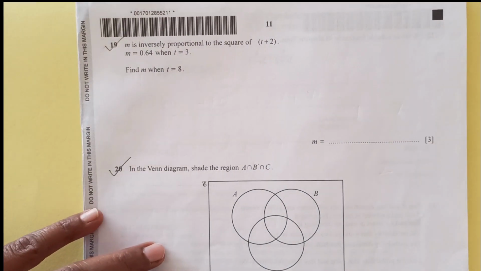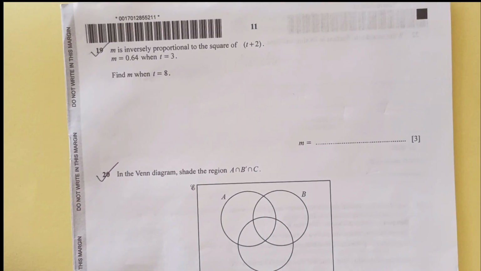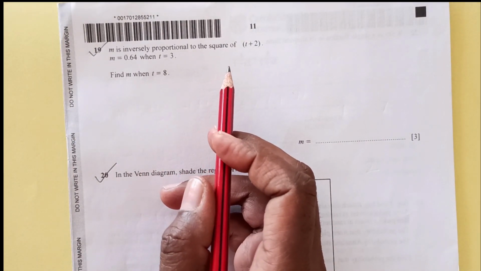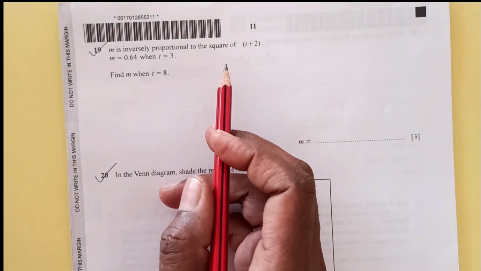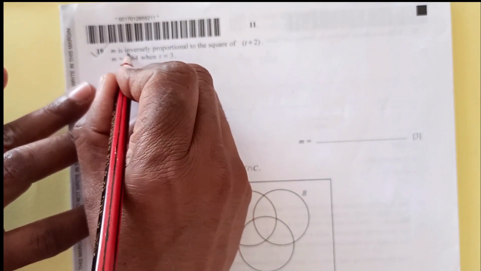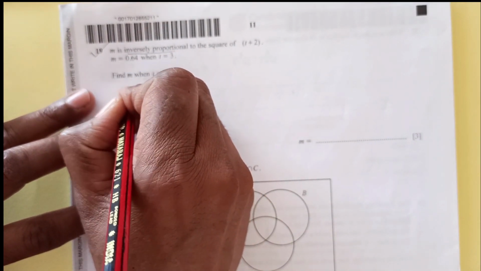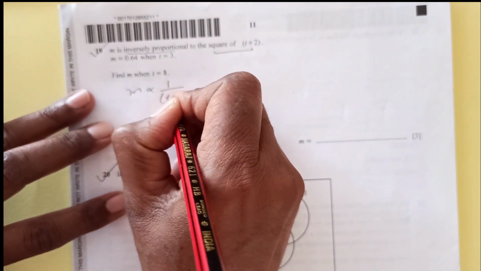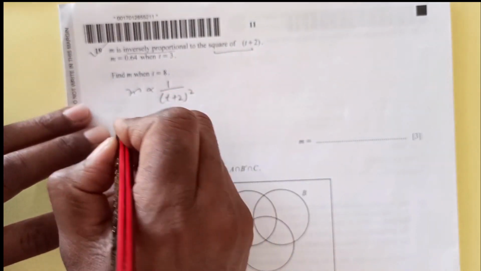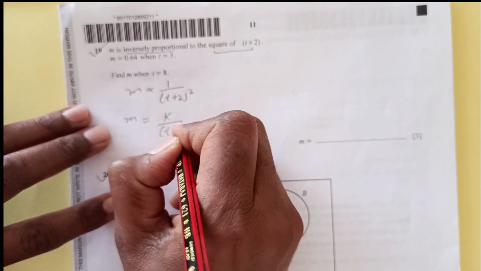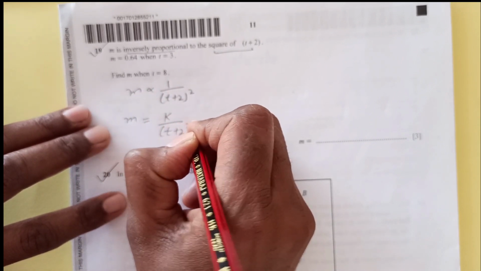Okay, now number 19, m is inversely proportional to the square of t plus 2. Inversely means 1 over. So we write m is inversely proportional to the square of t plus 2, so m equals k over t plus 2 squared, right?